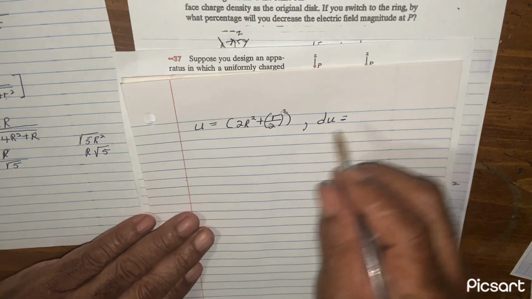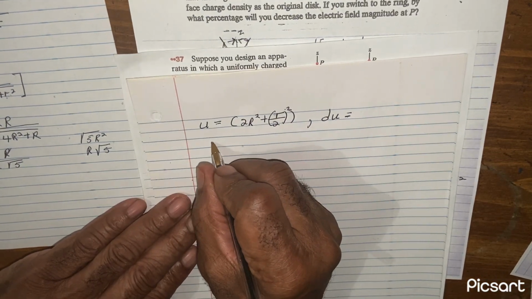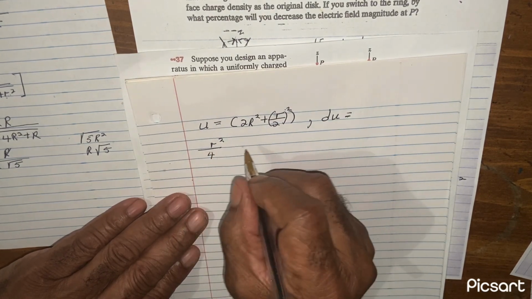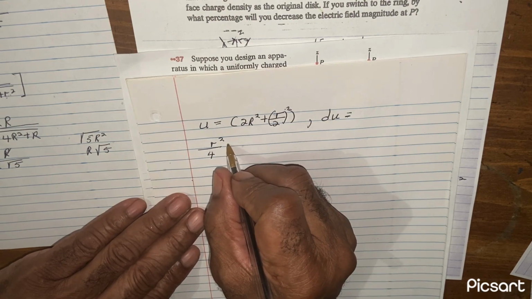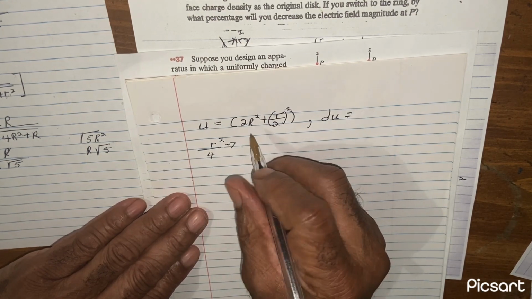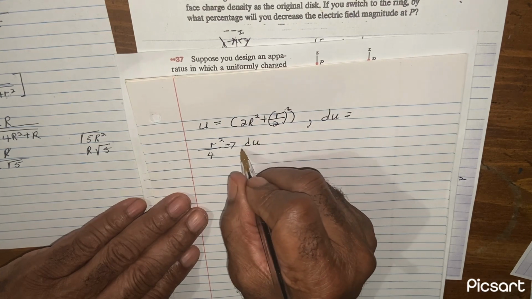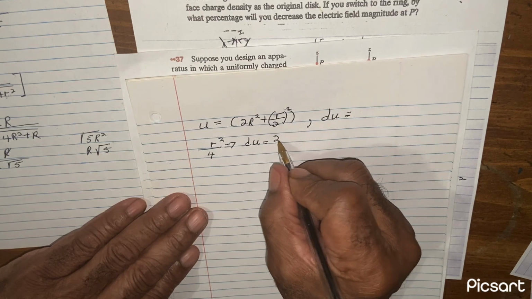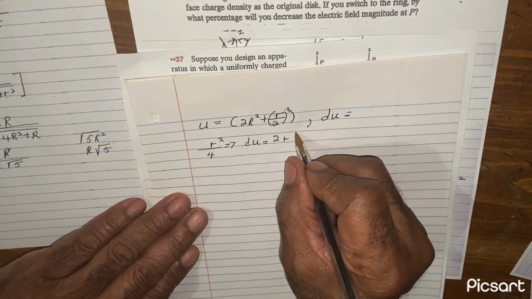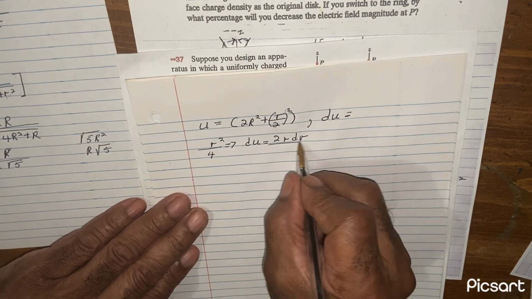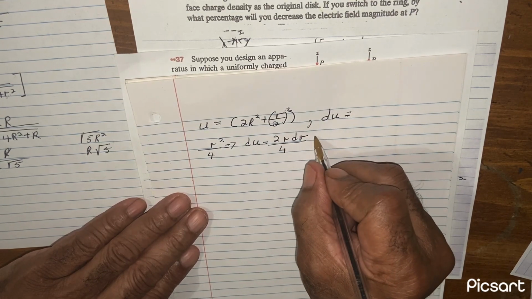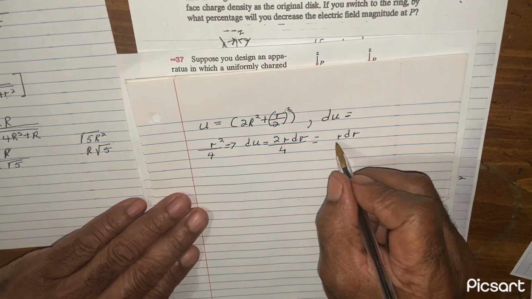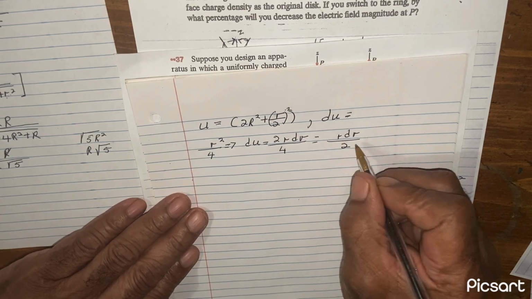If we square that, I just want to show you this, that'll be r squared over 4. And then when we go to du, it's going to equal 2r dr, and that's over 4. So that's going to equal r dr over 2. That's du.